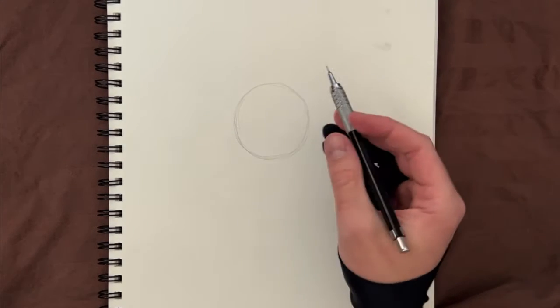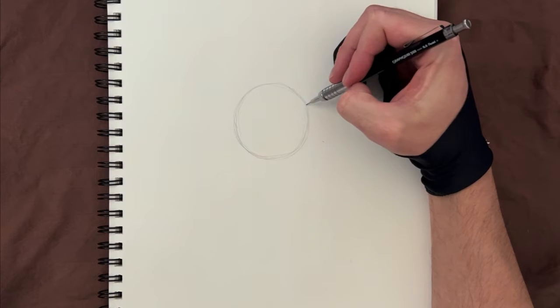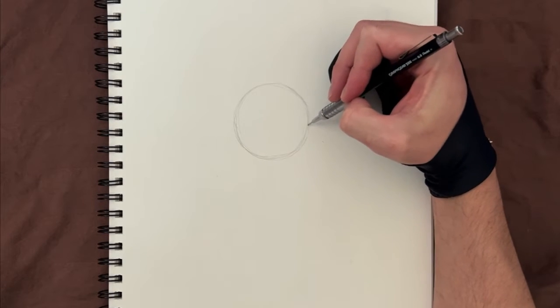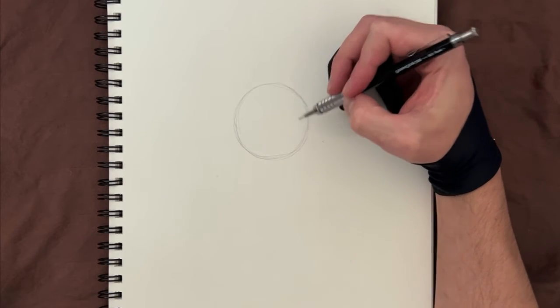And then we need to imagine this as a 3D form. So we imagine this as a ball or a sphere. And then we need to draw the eyelids wrapping around the eye.